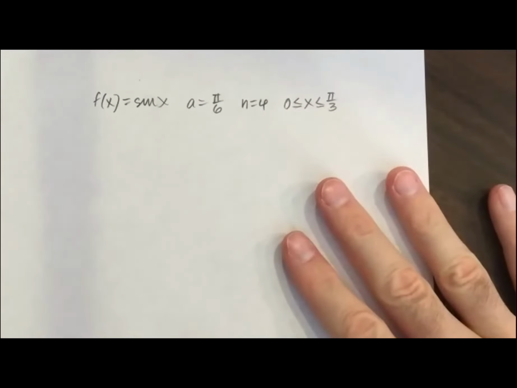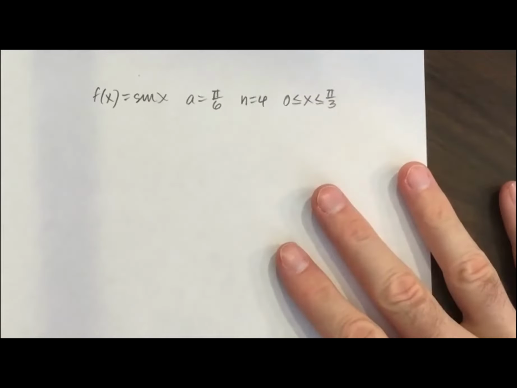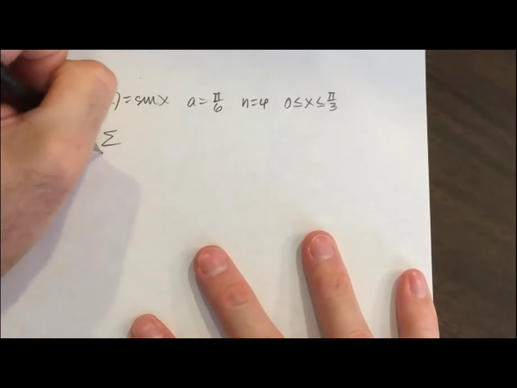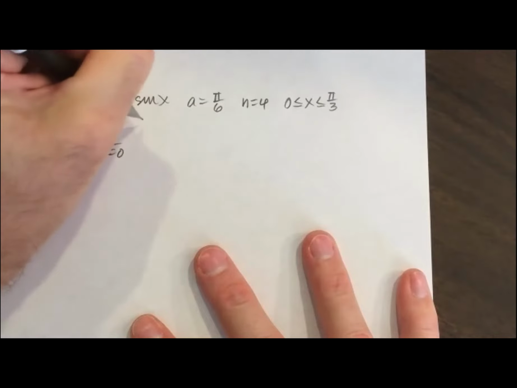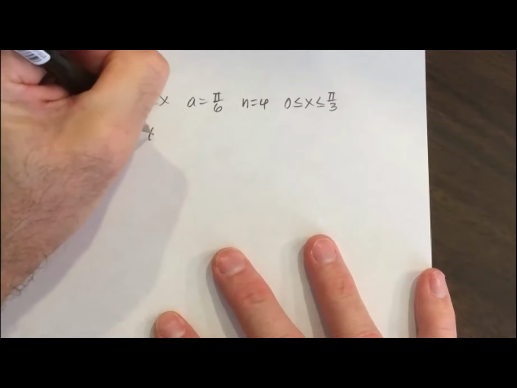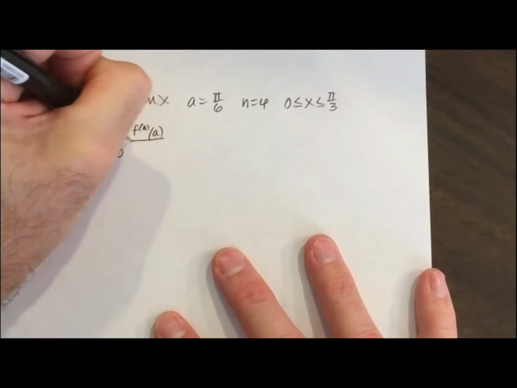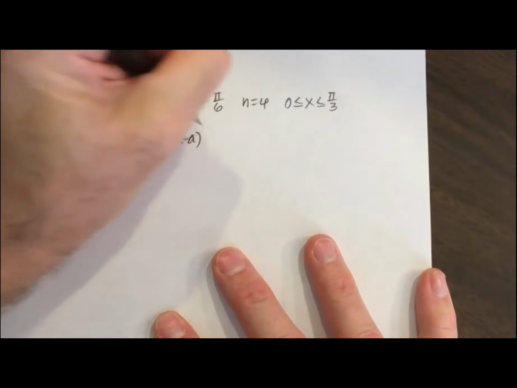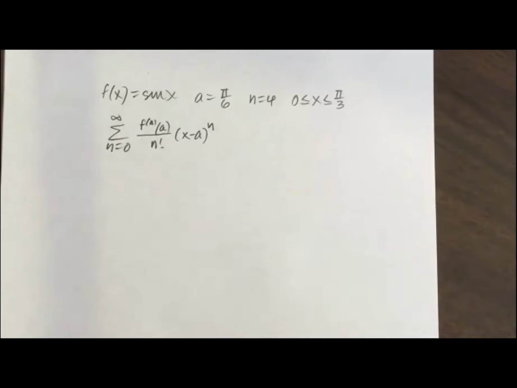So the first part, it wants to approximate f by a Taylor polynomial with degree n at the number a. Okay, so we need sine x at pi over 6. Okay, so how do we do that? We got to use this formula, right? So here's our polynomial. You should write this down a few times until you've got it kind of memorized, right? The nth derivative at a over n factorial times x minus a to the nth power, right? That's what we're trying to do.